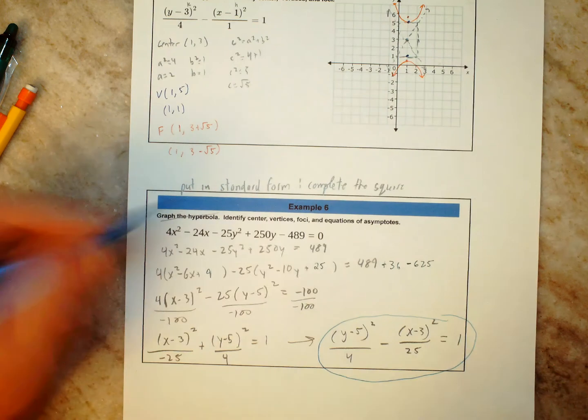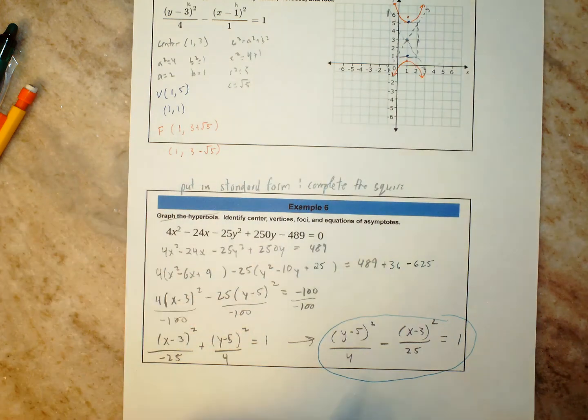And that is your final equation in standard form. So again, we complete the square, we divide to make it equal to 1, and then we make sure that our a is first and positive. And those are your notes for hyperbola day 2.